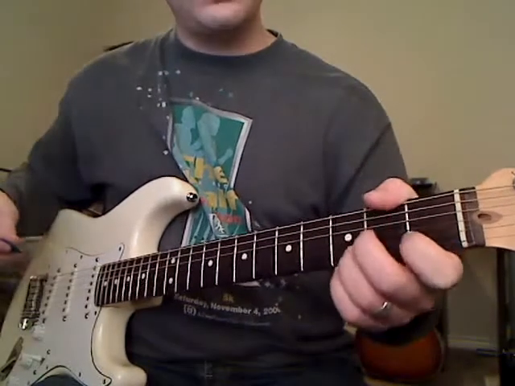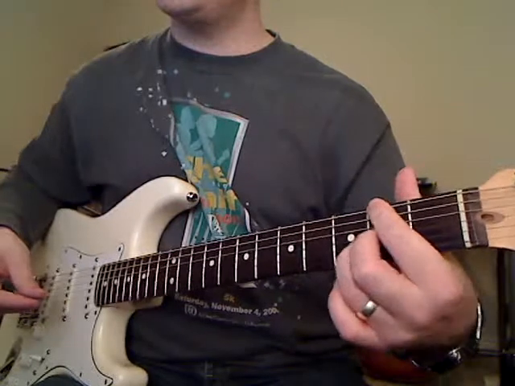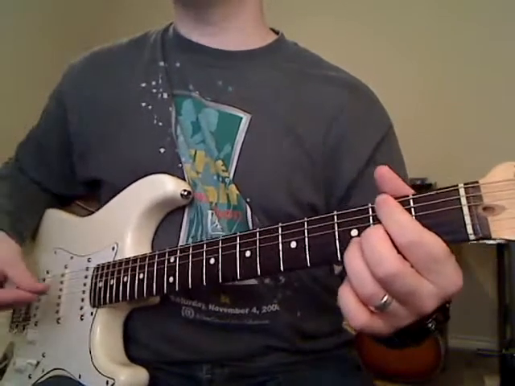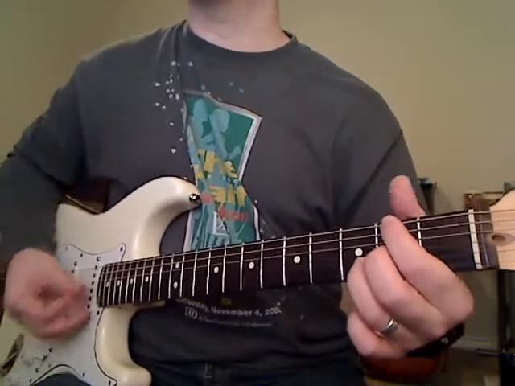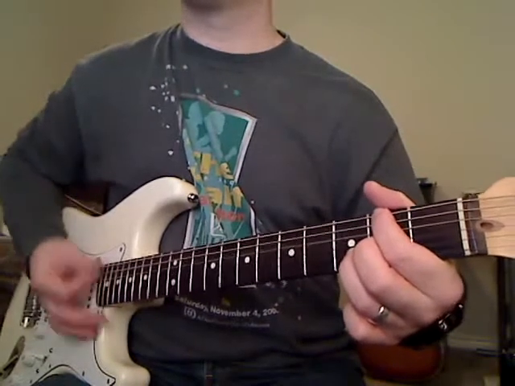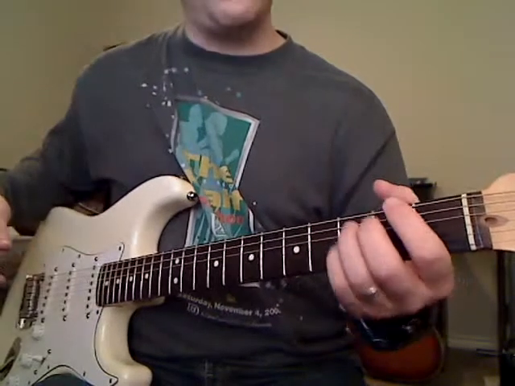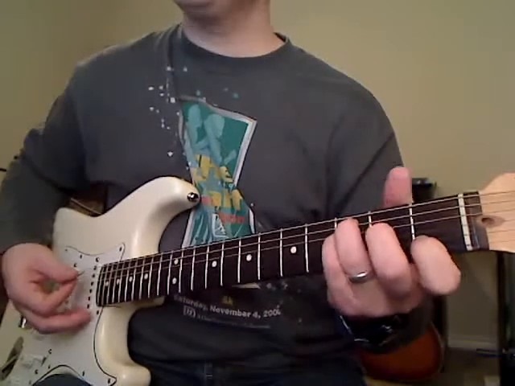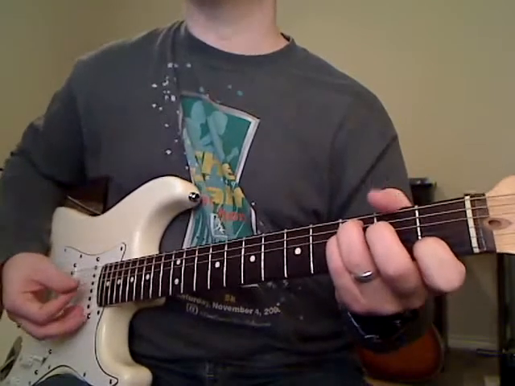Now you're going to switch to your second chord. So switch to that one. And you're going to play the same rhythm, but this time you're going to do it once. And then you're switching to your third chord. And you're going to play this rhythm just once.